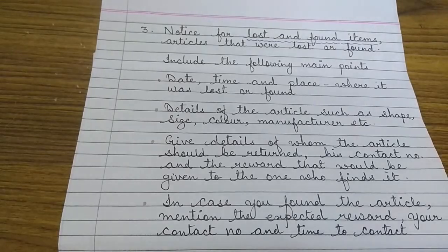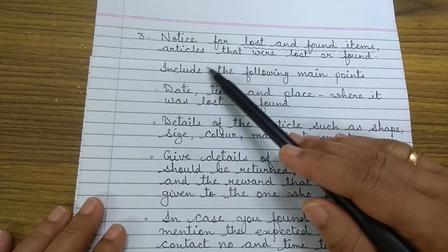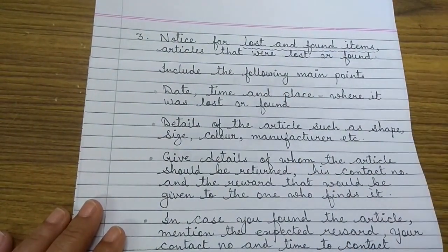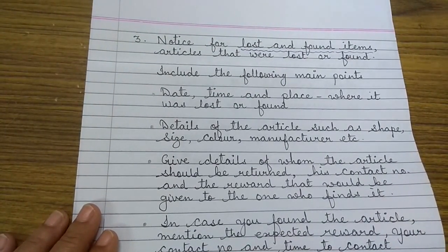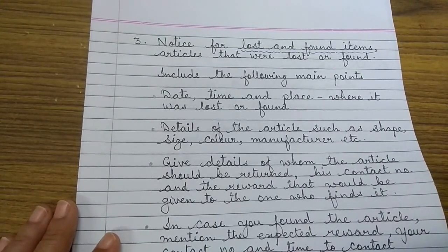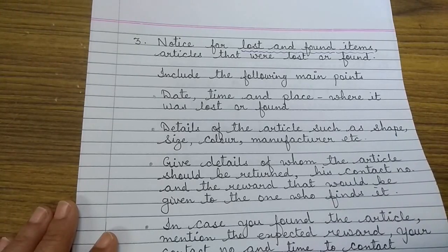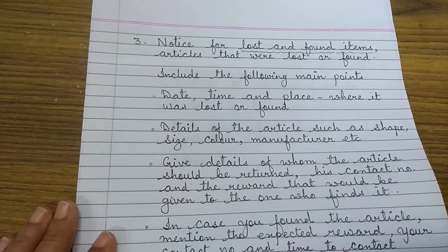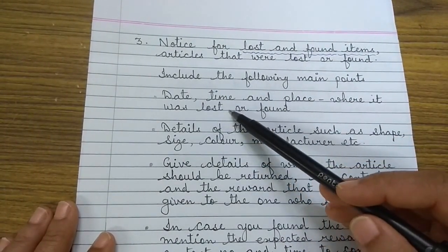Then, let's see the third type of notice. And what is that? Notice for lost and found items, articles that were lost or found. Students, now this is for those who have lost or those who have found. The following points can be included: date, time, place, where it was lost or where it was found. The one who is writing for lost will have to say where he has lost a particular thing. The one who is writing a notice for finding it will write where he has found it. Then you will also mention the date, time, place.